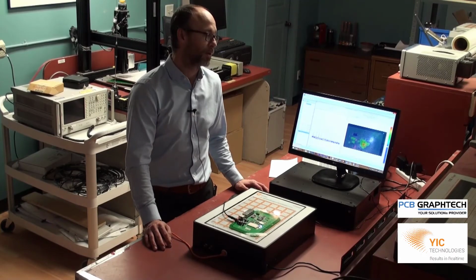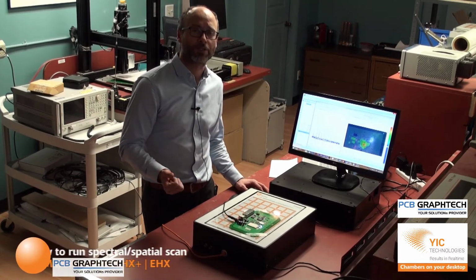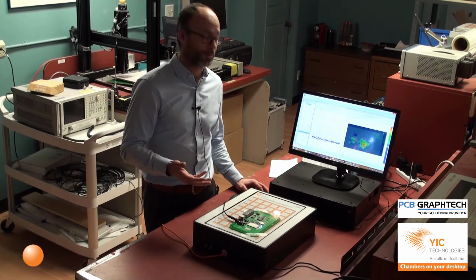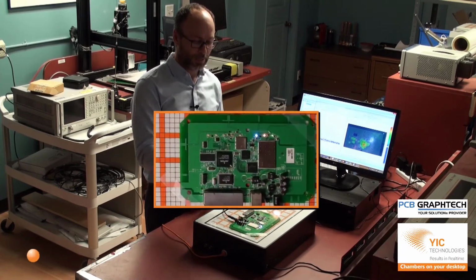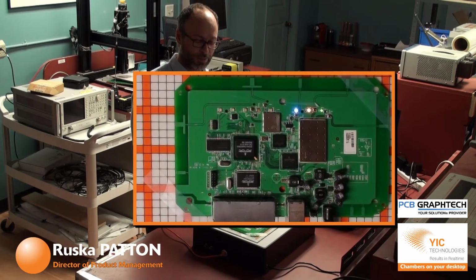Welcome to EMScan Lab. Today what we'll be doing is showing you how you can effectively use the spectral spatial capabilities of EMExpert software to analyze a board that you're testing. So what we're testing today is a wireless access point. There's a few videos on EMScan channel showing testing of this.